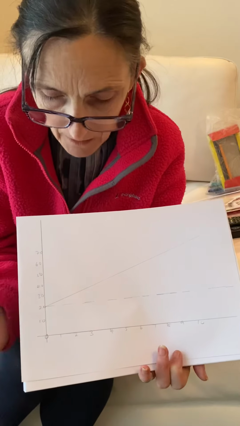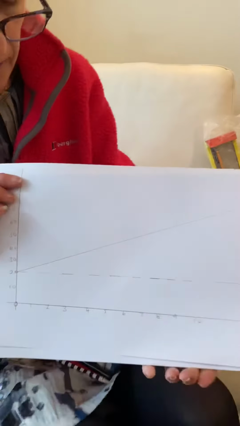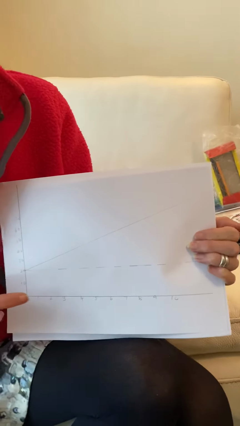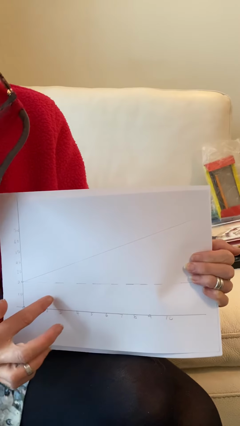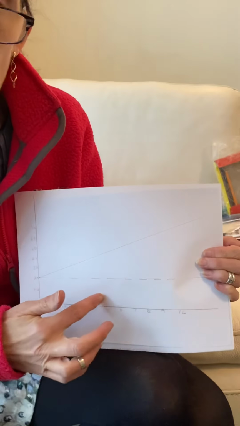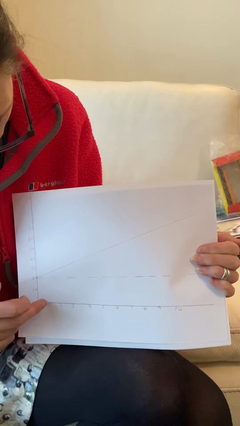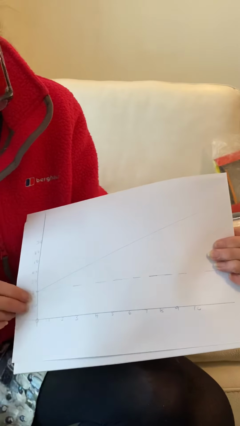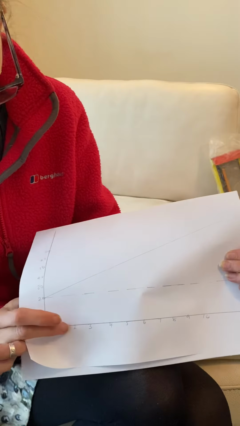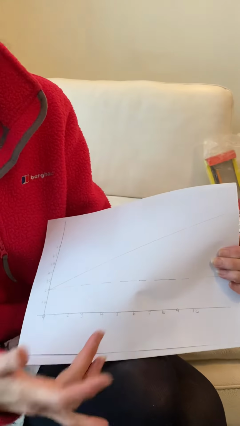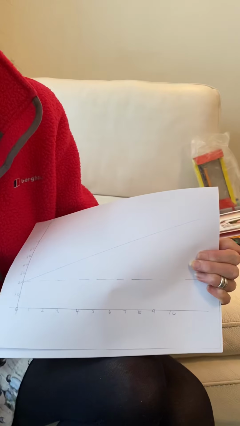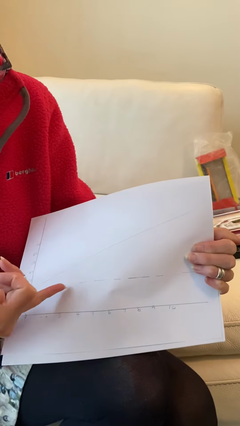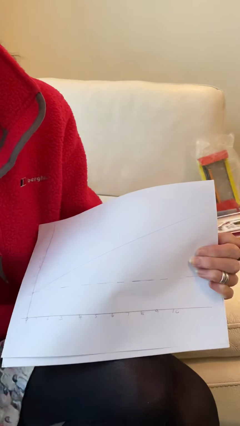So we can see this line, this area here at the bottom, we would call the fixed, because we pay the rent for the car whether we drive 1 mile, 2 miles, 3 miles, 4 miles, 5 miles, 8,000 miles. The rental of the car remains the same.